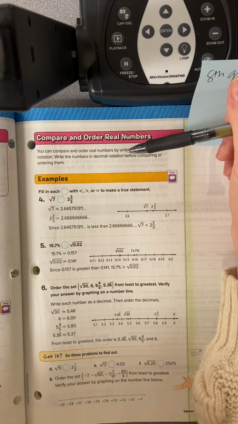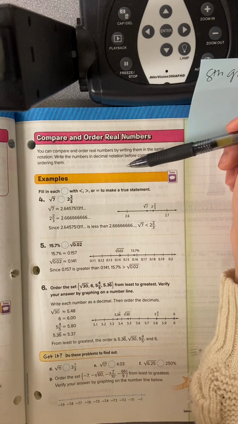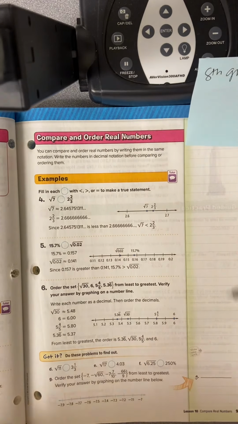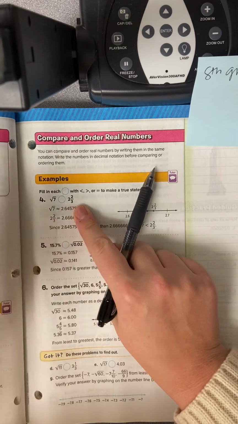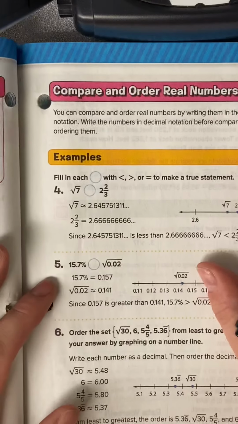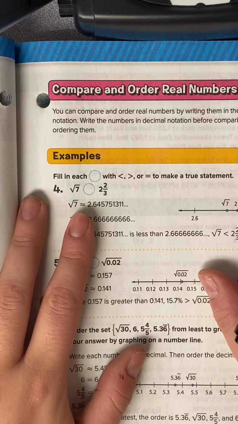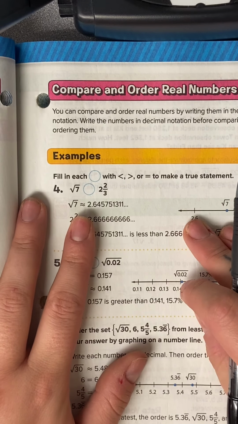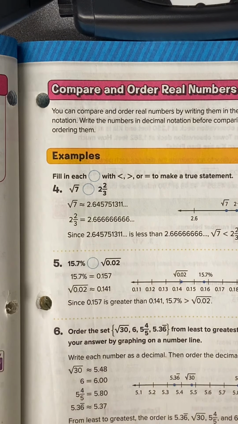Write the numbers in decimal notation before comparing or ordering them. So what this is asking us is, which is bigger, the square root of 7 or 2 2/3? Well, we're going to write them both as decimals and then compare them. That's quite a bit easier. Otherwise, we're comparing apples and oranges.